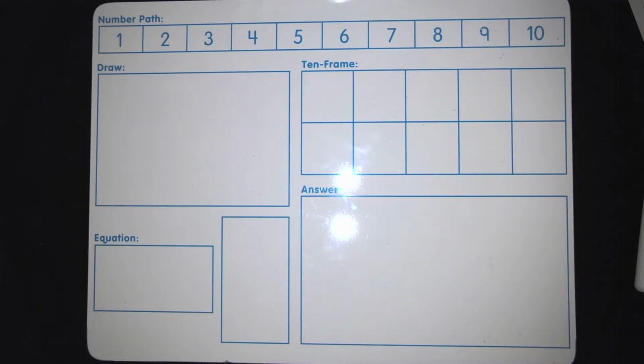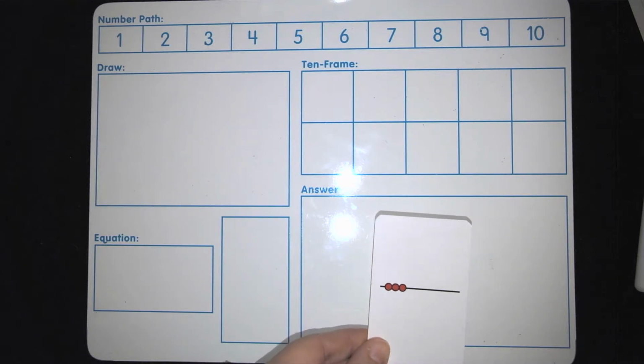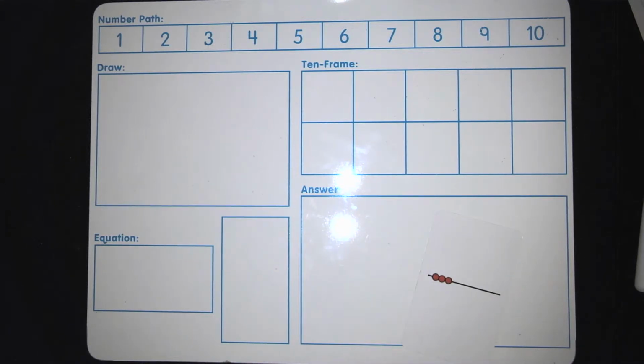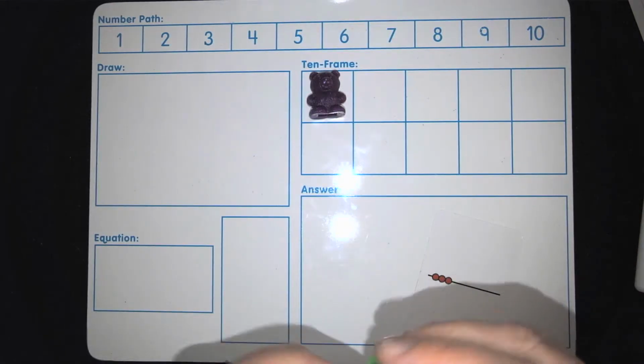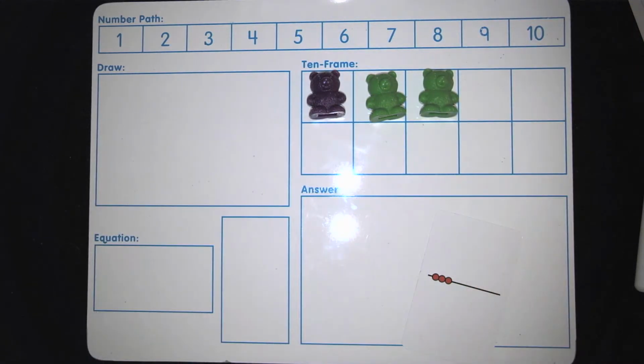Now, the first thing I like to do is to put things into story contexts all the time. So we can do some objects that are exactly what we're talking about. If I were to say that I had, and let's say I picked a card, okay, it says a 3 for the rekenrek. So if I said there were 3 teddy bears, I could take 3 teddy bears, literally, and put them on my 10 frame. I do like putting things on a structure that's allowing me to show the underlying structure of our number system of 5s and 10s, the benchmarks.